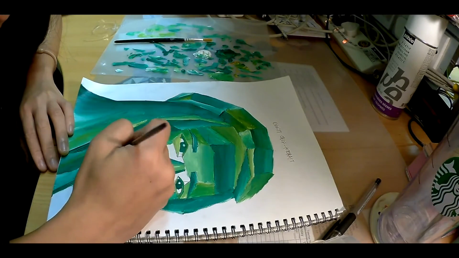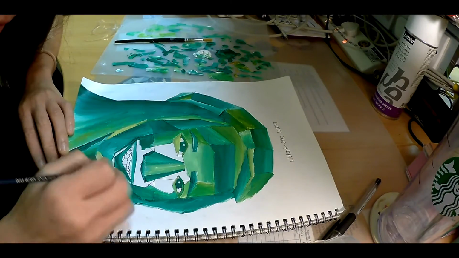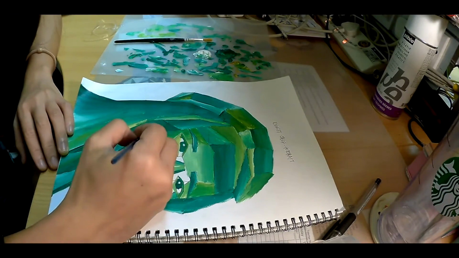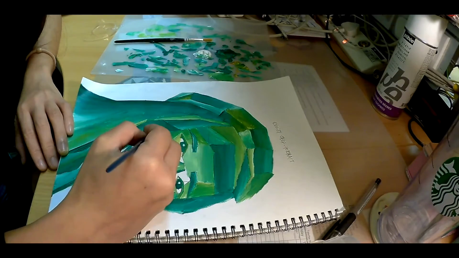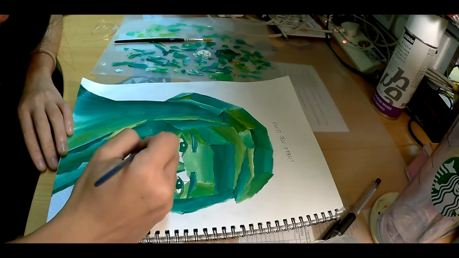Okay, now that I'm almost done. Oh gosh, I can't believe I'm actually doing this. Okay. That's why I say the less shapes the better, then you don't have to kill yourself over all these shapes.